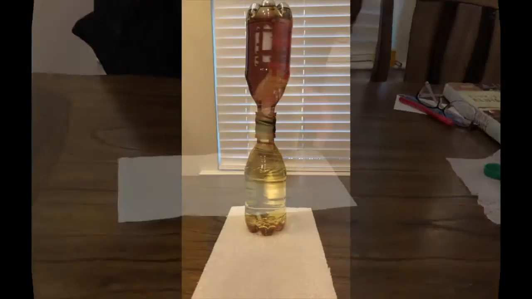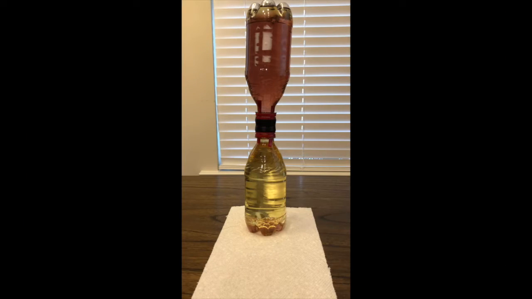The heavier fluid, water, is pulled down through one straw by its weight, displacing the less dense fluid, oil, which is consequently pushed upward through the other straw.